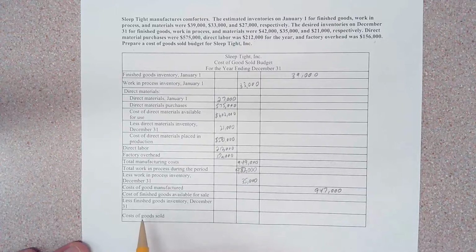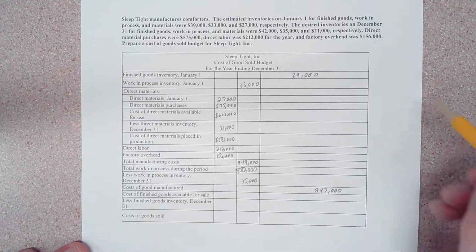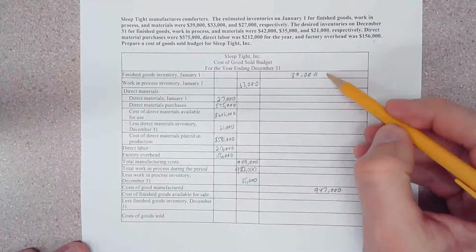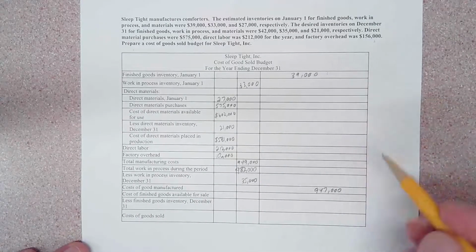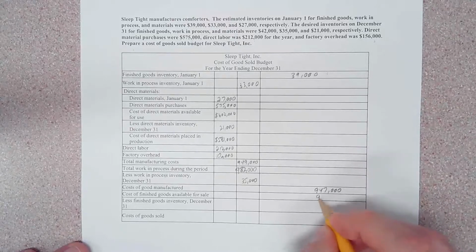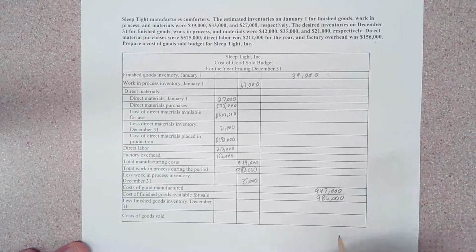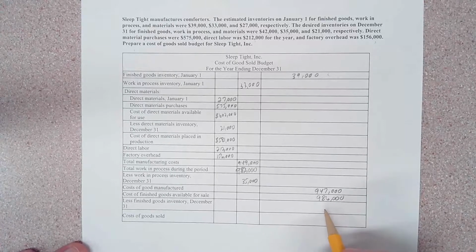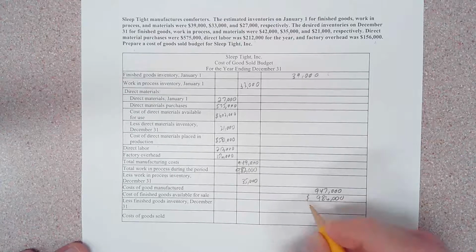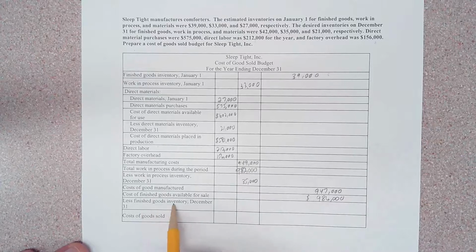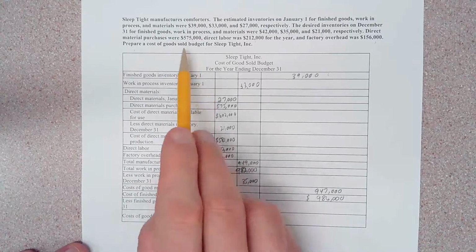Okay. It says cost of finished goods available for sale would be the cost of goods manufactured plus our finished goods that we had already completed at the beginning of the year. So $986,000. Less finished goods inventory on December 31st.